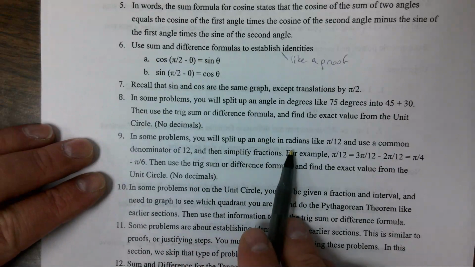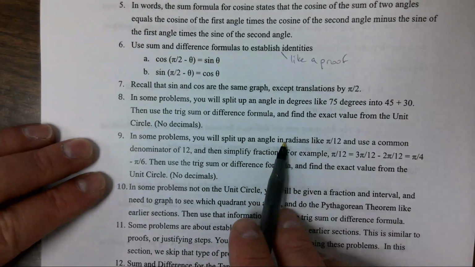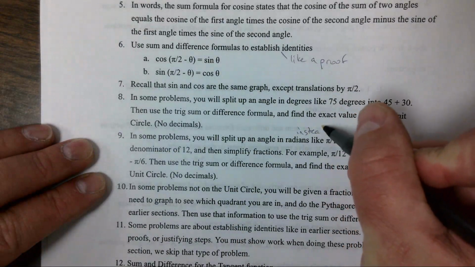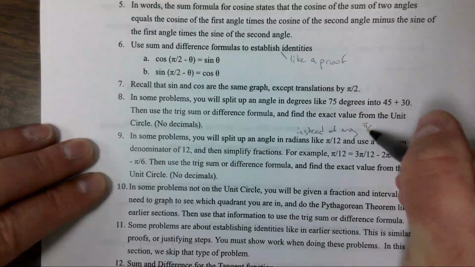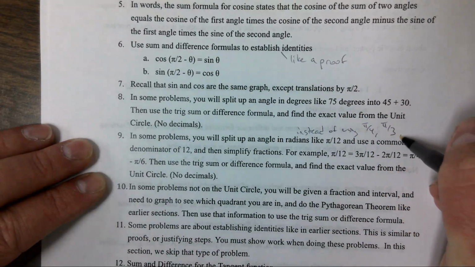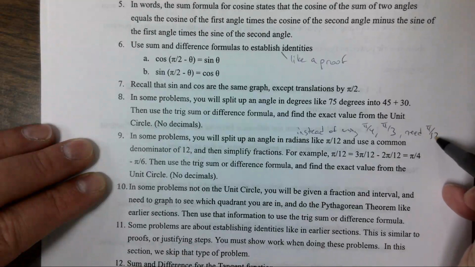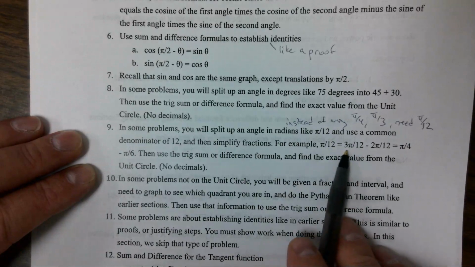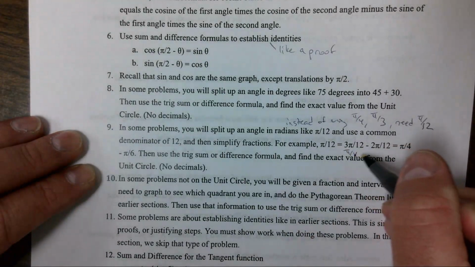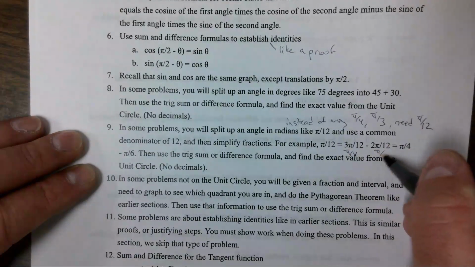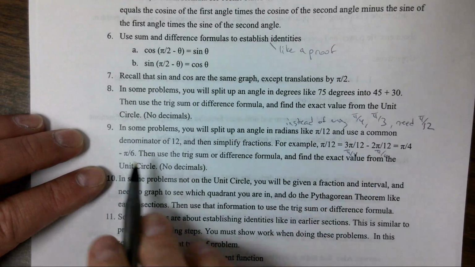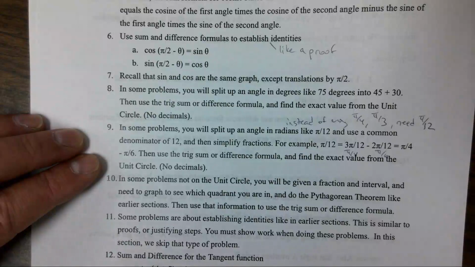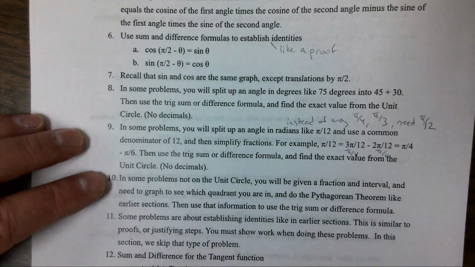On some problems, you're going to have to use radians instead of degrees. And so instead of using pi fourths and pi thirds, you need pi twelfths. So you would break up pi twelfths into 3 pi twelfths, which is the same as pi fourths, minus 2 pi twelfths, which is the same as pi sixths. So that'd be pi fourths minus pi sixths. And then you do your sine or cosine formula and find your exact value.